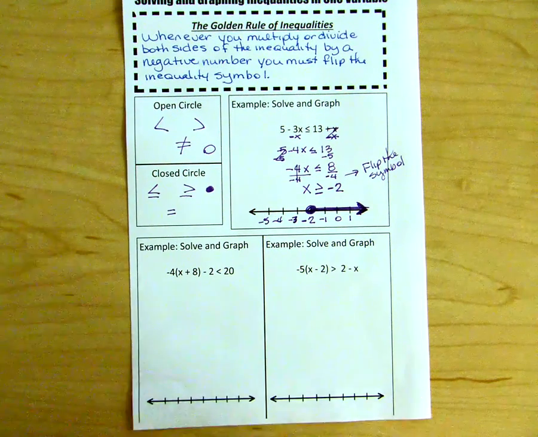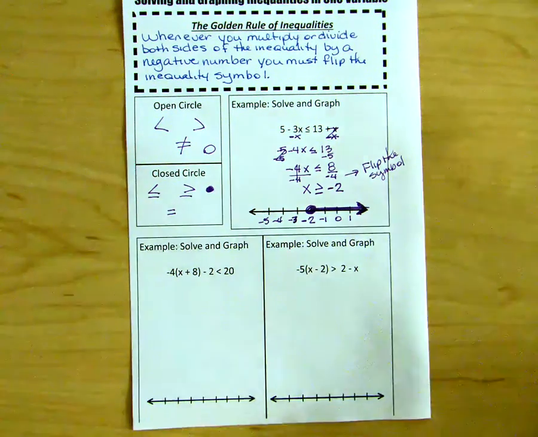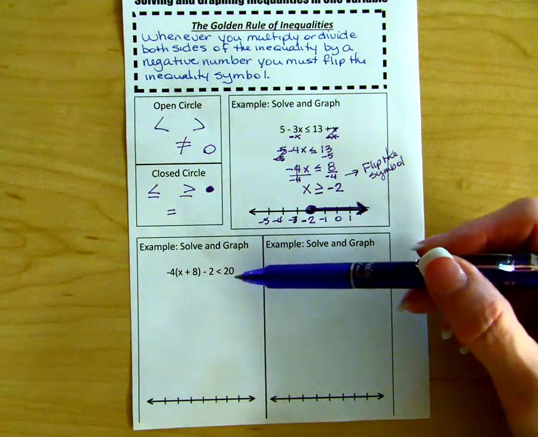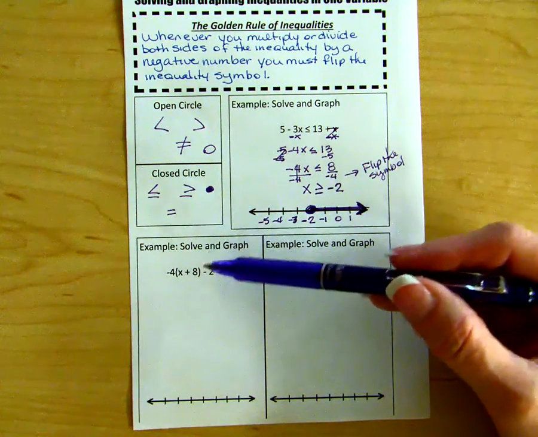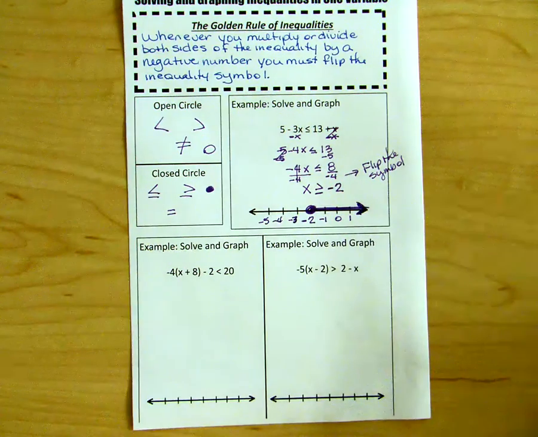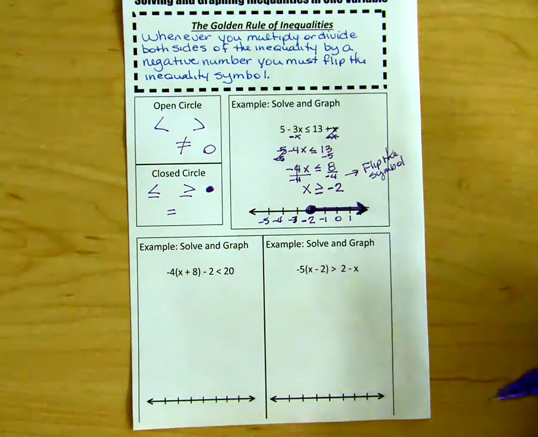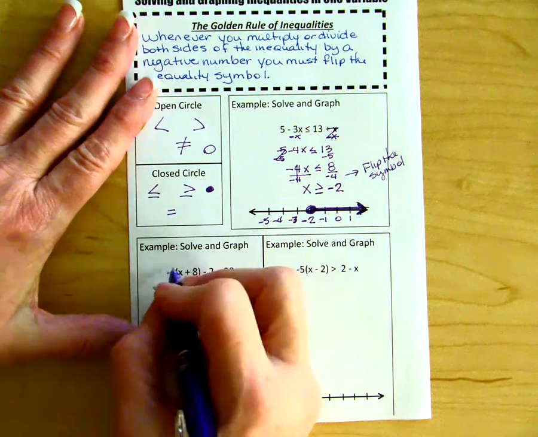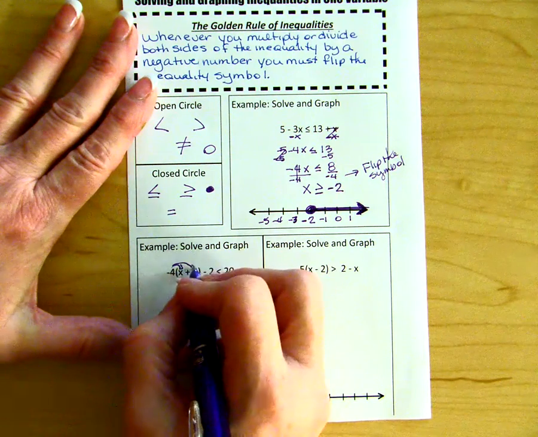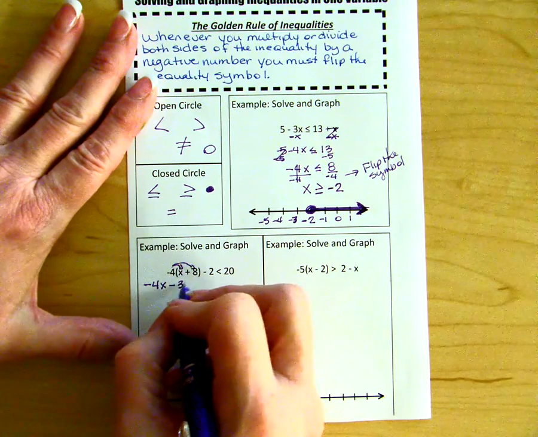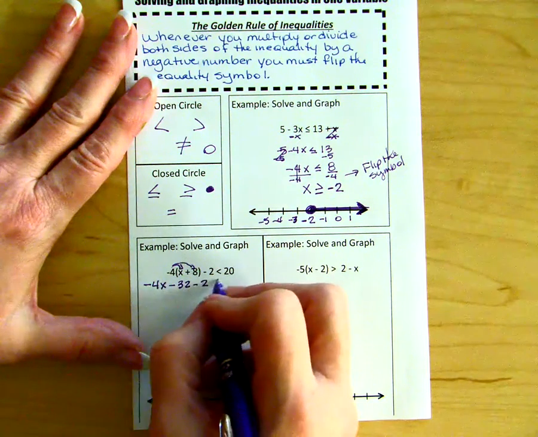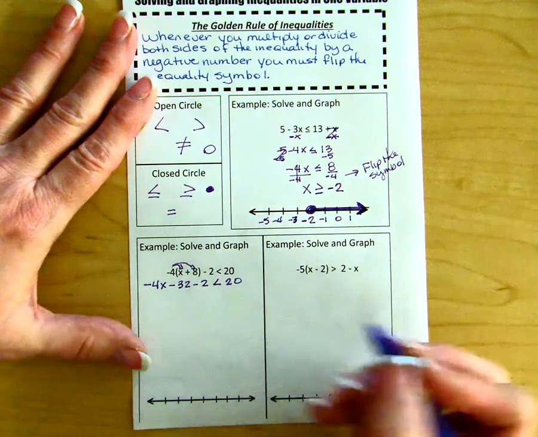Okay, we have a couple more examples here. So on this example on the left, negative 4 multiplied by the quantity x plus 8 minus 2 is less than 20. I don't have any fractions to take care of, but I do need to distribute here, and then I'll need to combine like terms. So I get negative 4x minus 32 minus 2 is less than 20.